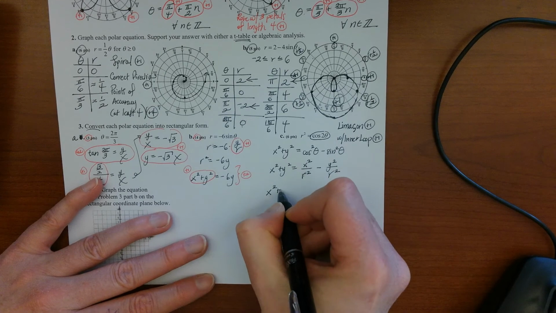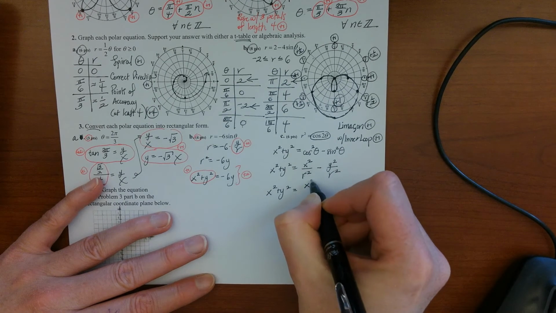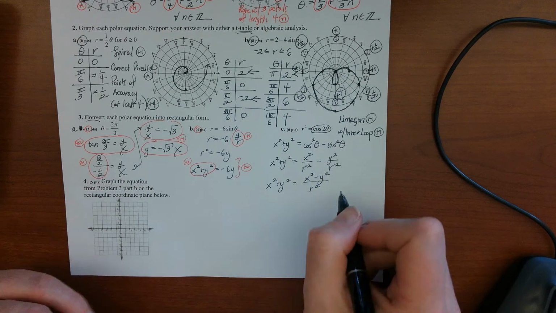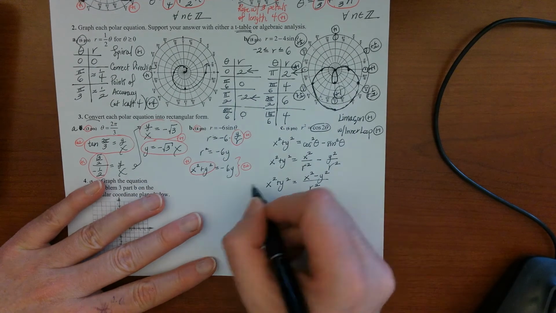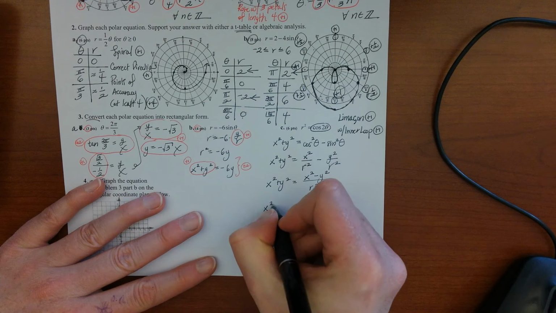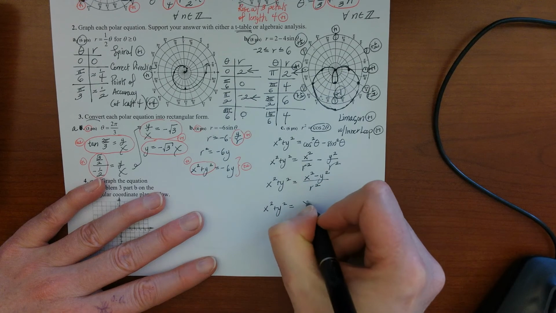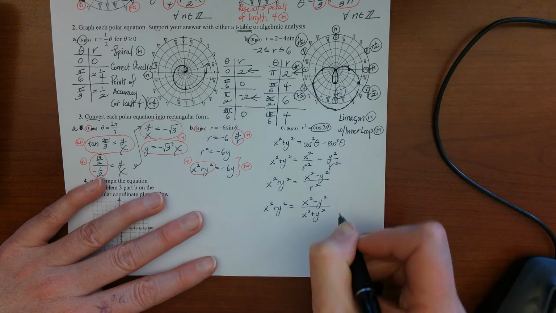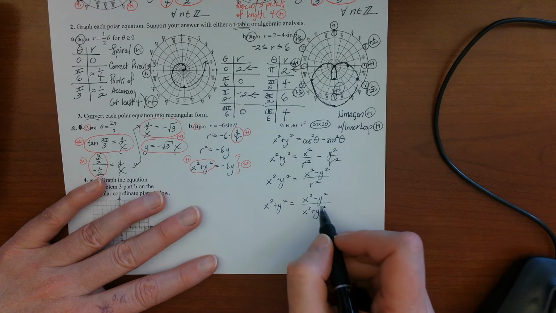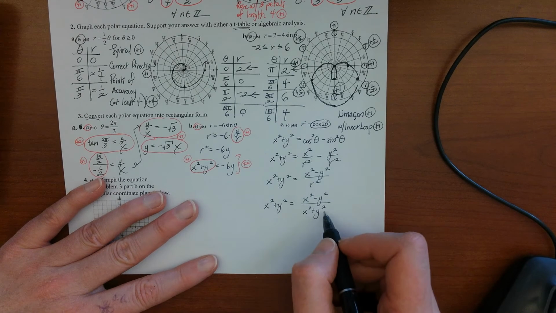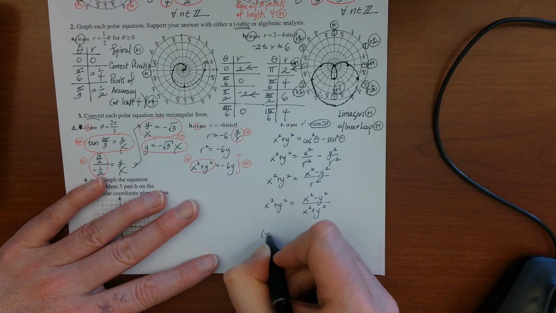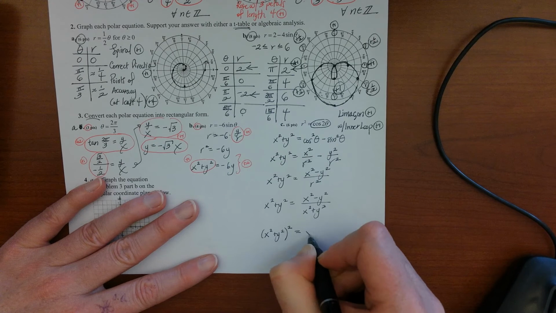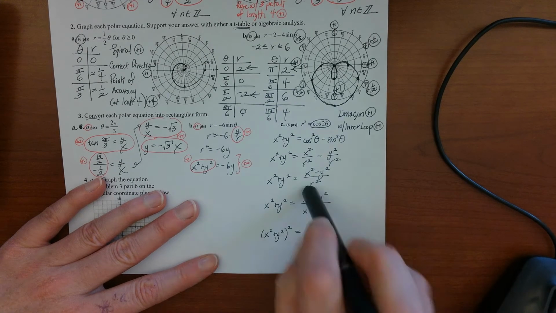And then let's combine these fractions together over here on the right. And then you can multiply both sides by r squared, or replace r squared with x squared plus y squared. Since I had already done that on the left side, I'll go ahead and show that version of the answer. And this is one version of the answer. Another version would be where you clear the fraction on the right side by multiplying both sides by x squared plus y squared, in which case you'd have the quantity x squared plus y squared, squared, equaling x squared minus y squared.